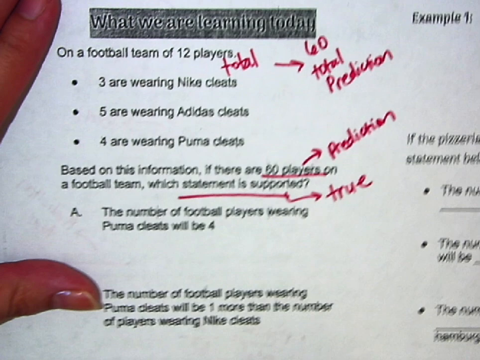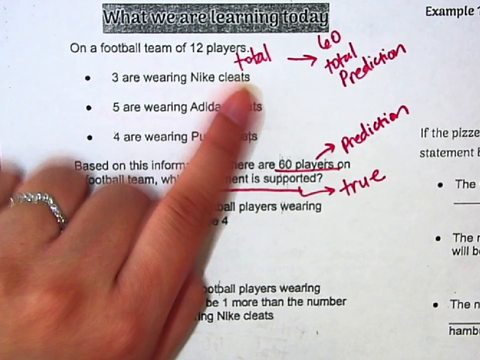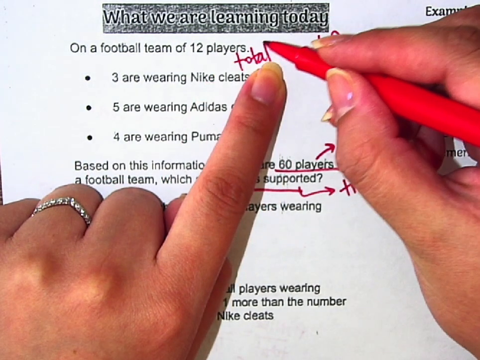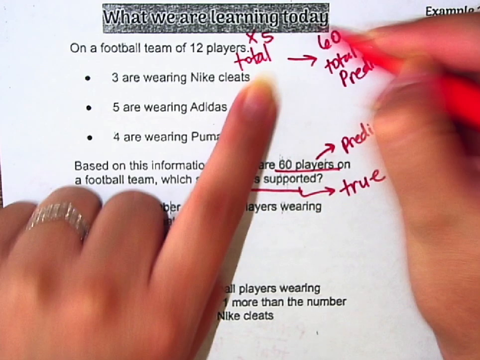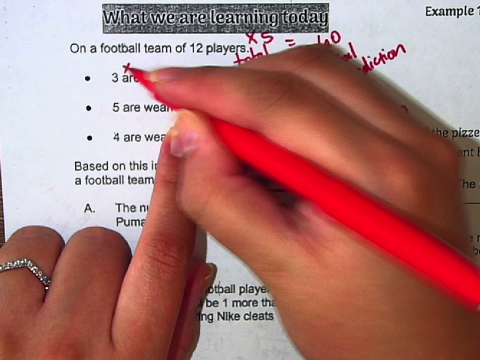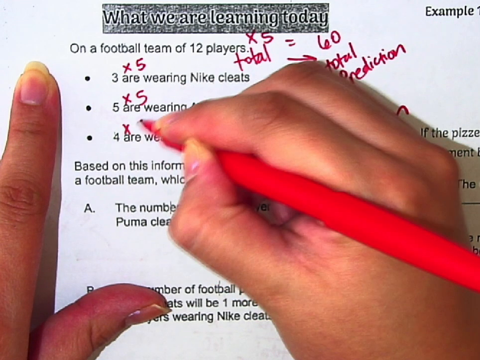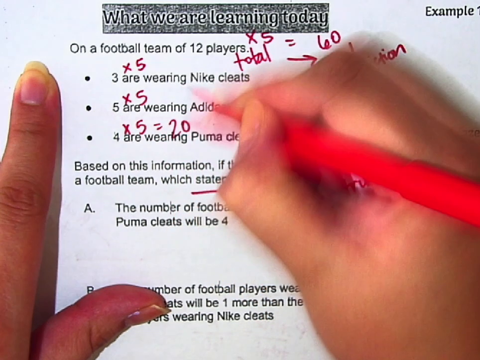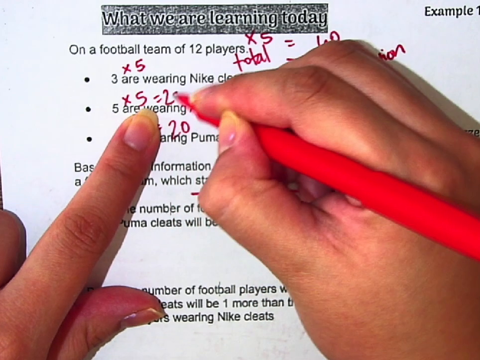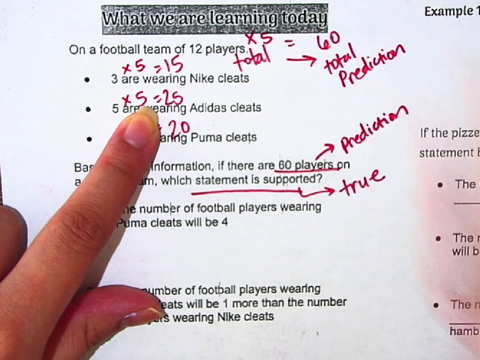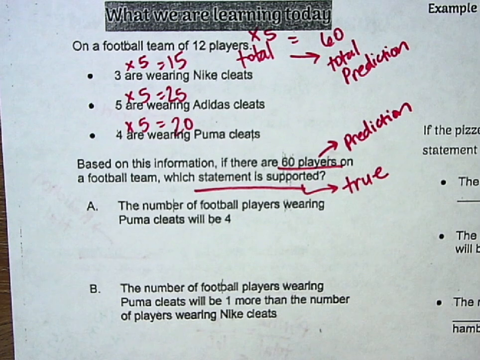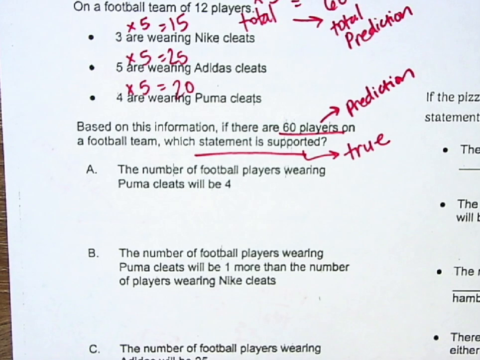Okay, so that means when I found my relationship, I was multiplying by 5, right? So I'm going to multiply all these numbers by 5. That's all I did. We did this in the previous problem, so I'm not going to go into too much detail. So we're going to start.